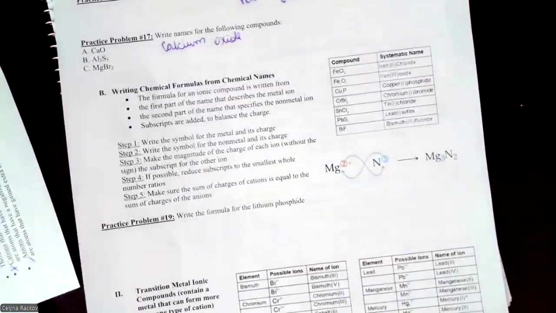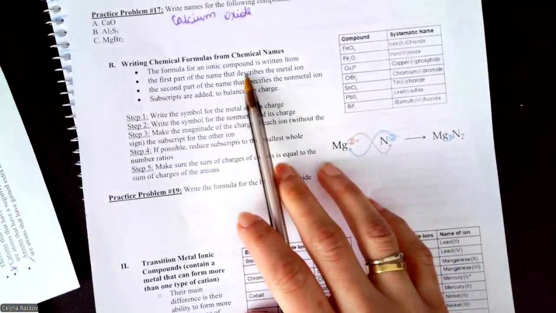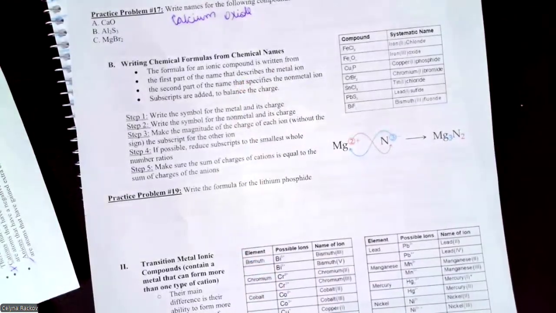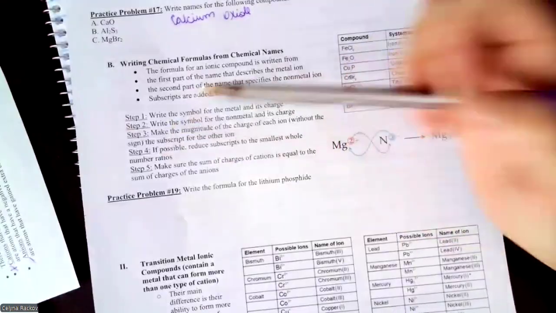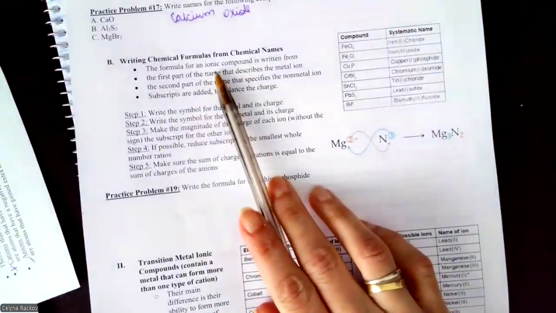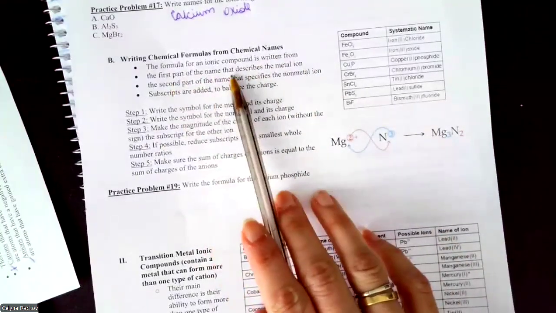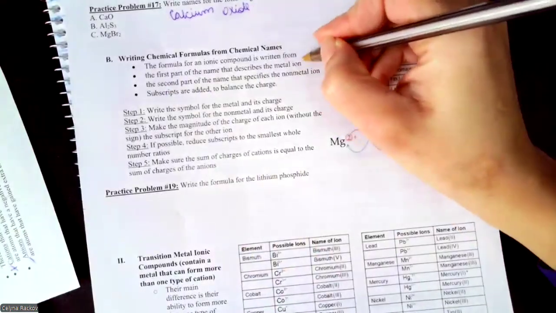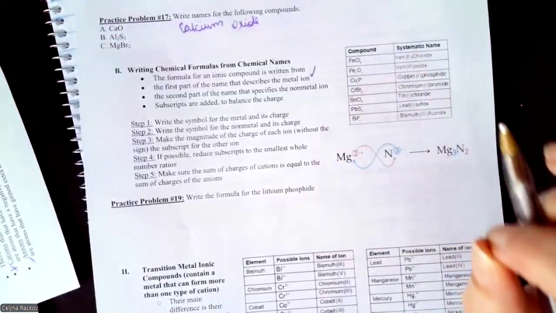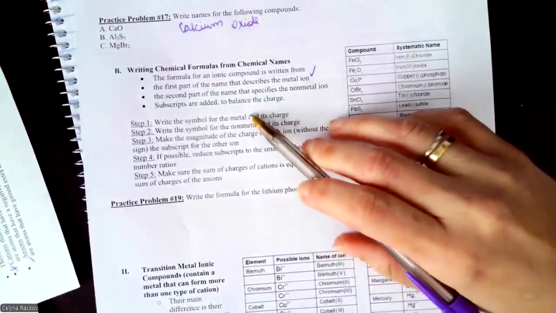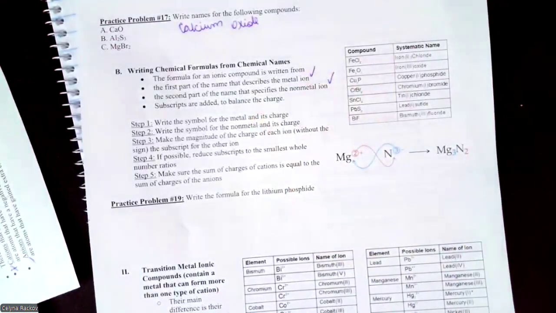All right. Okay. So, write chemical formulas from chemical names. Here they have the steps. The formula of an ionic compound is written from the first part of the name that describes the metal ion. You saw that in the previous example. The first part of the name is the metal ion, and the second part is the non-metal.